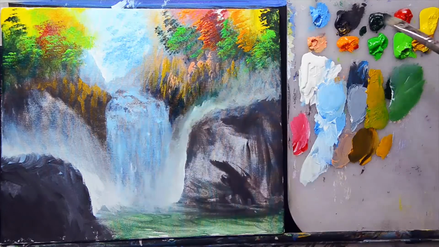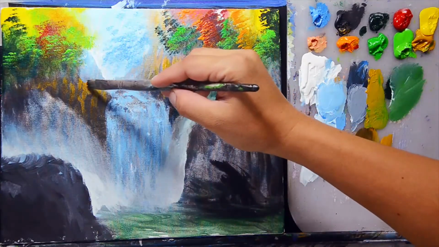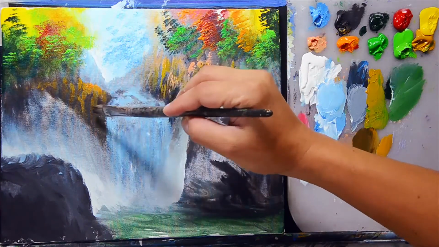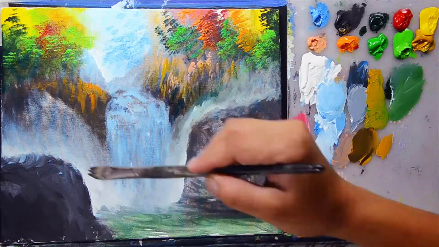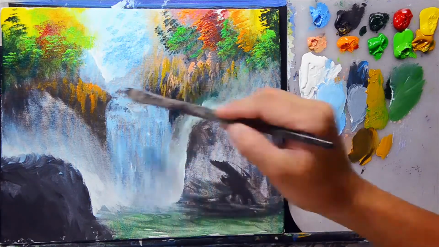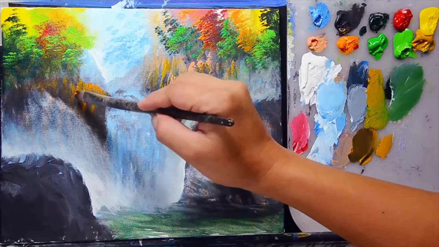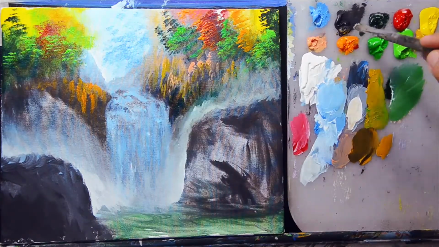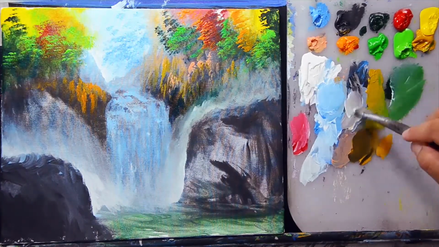That one there. Then the cadmium orange, I'm going to add also the cadmium orange for more color of these stones. Cadmium orange there. That one there. Then the titanium white and the mars black, I'm going to mix these two colors to create the gray color. That one there.